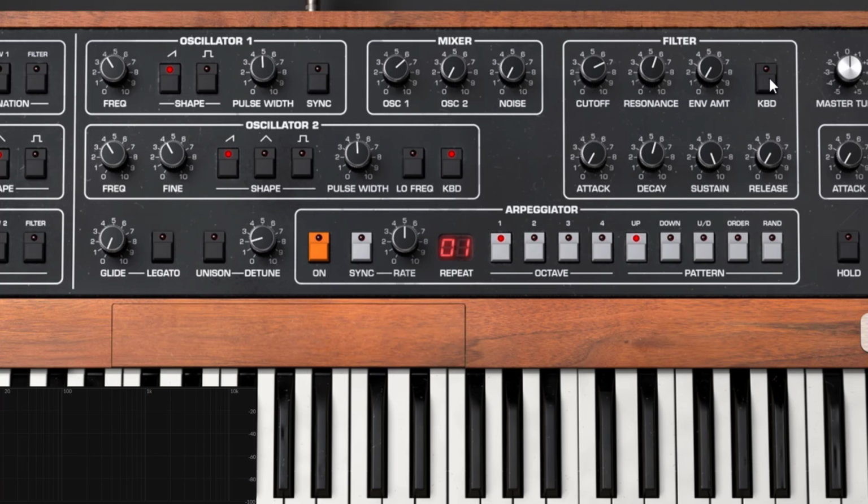Right? So all of this depends on what you want to do, what type of sound you want to make. If maybe you're doing some bass, well, maybe the keyboard control is not going to help you, right? It depends on the bass. But if you're doing some keys, maybe you want the keyboard control because you want to hear the higher keys. All right? So, okay, that's the keyboard control.